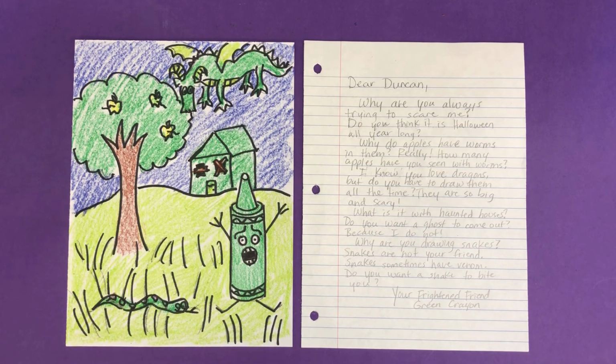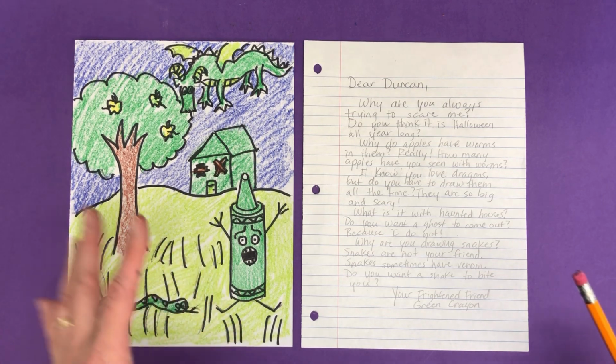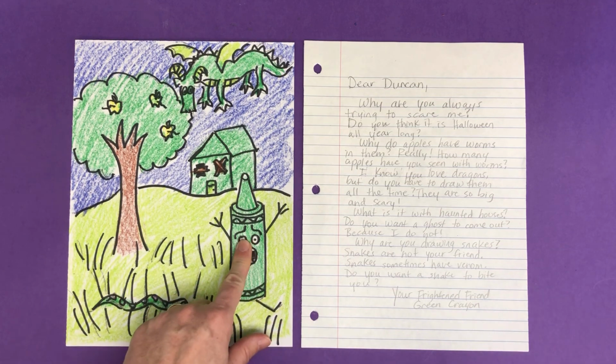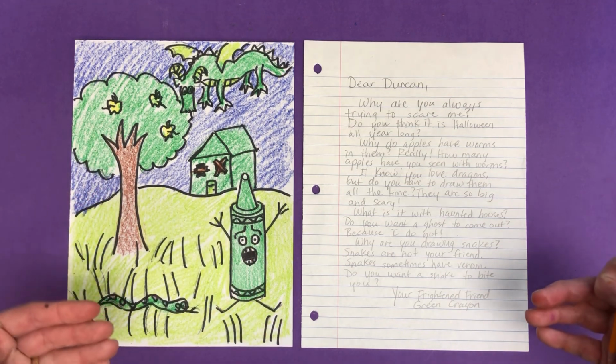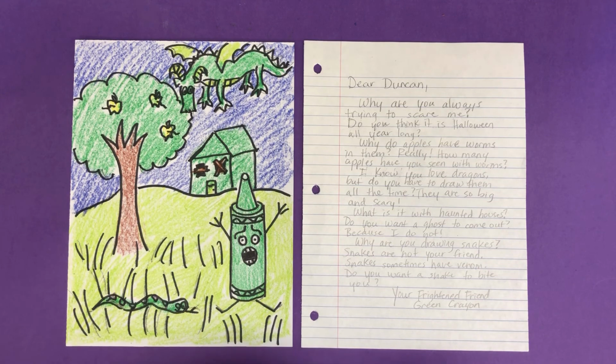I certainly could have suggested some things that he would rather color in rather than snakes, wormy apples, a haunted house, and dragon, but I was starting to run out of room here. But you can definitely put all sorts of great, wonderful details into your letters as well. And if you're in my art class, we're going to get a piece of construction paper. If you've chosen green for your crayon, then we'll try to find a green piece of paper to glue these down on so you can keep them together always. All right, I hope you enjoyed that lesson.